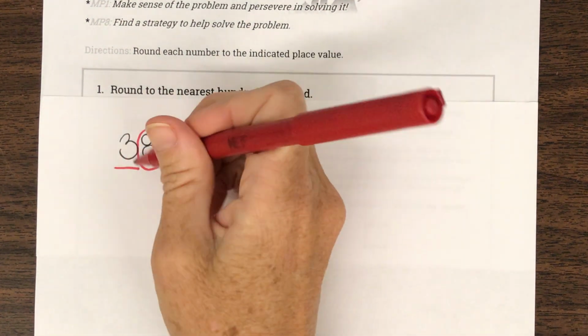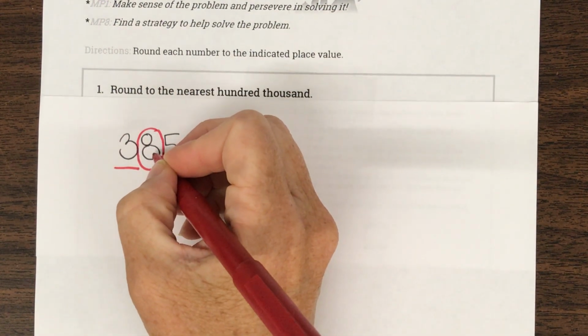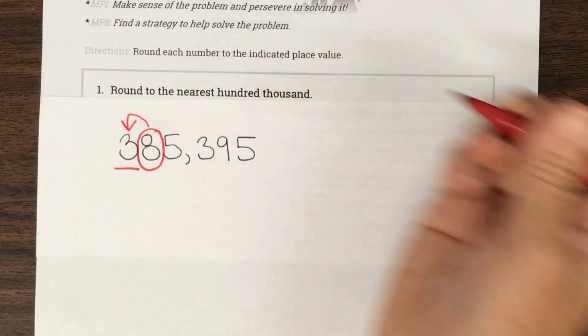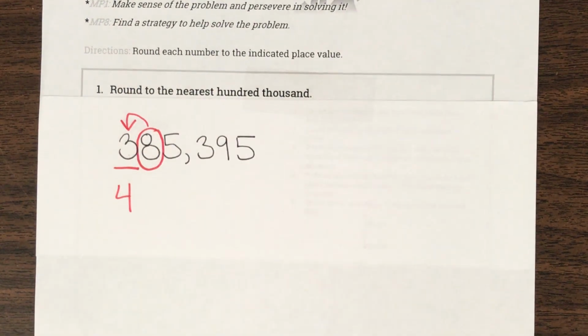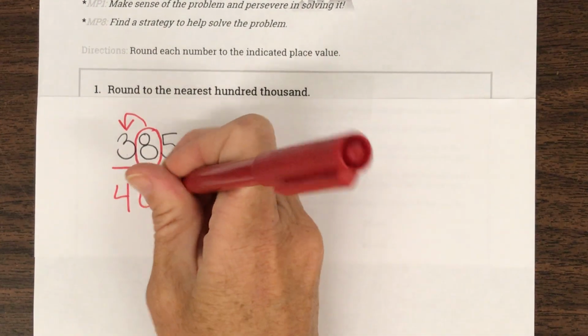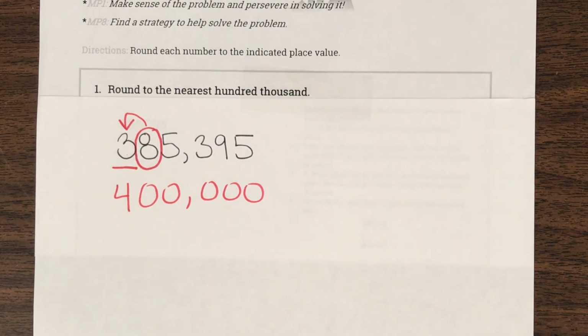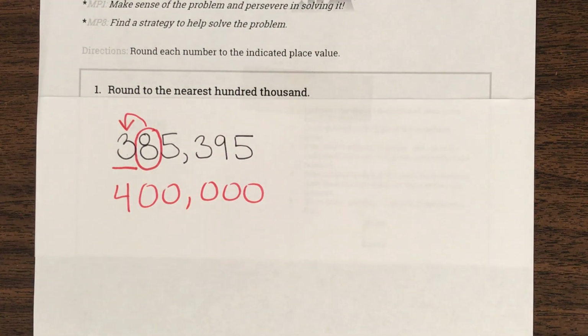Because he on the right thinks he's right, he's going to say, I'm an 8, so you go up. He tells him what to do. So I'm an 8, so you go up, and he becomes a 4. And then everything after that becomes a 0. So my answer is 400,000.